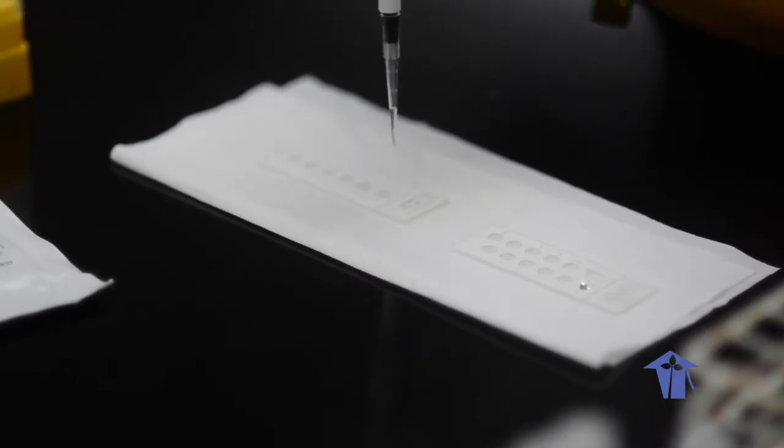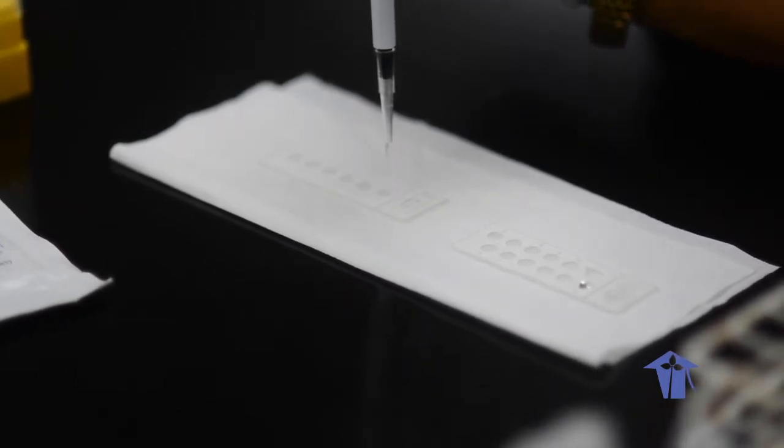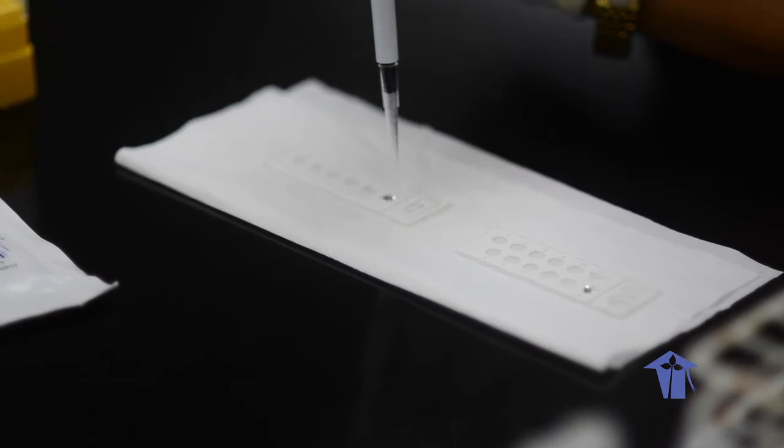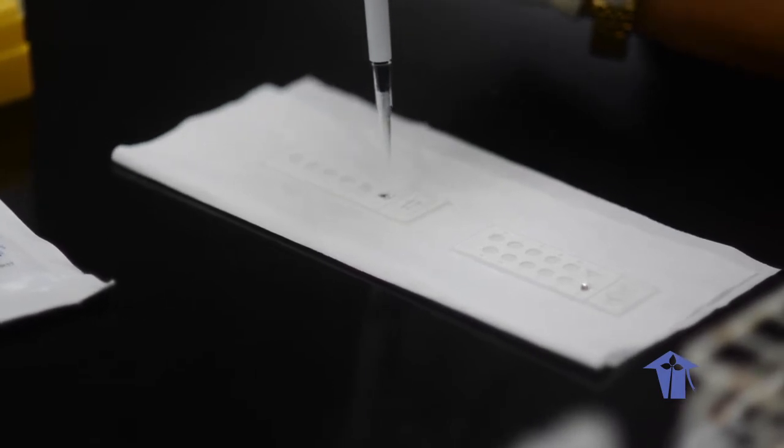In the case of the control for the dsDNA, it's represented by a square. So once again, I'm going to add the control, positive control in this instance. Then I'm going to take the tip and run it to the edge.